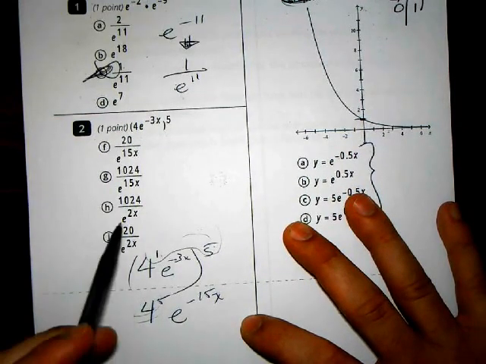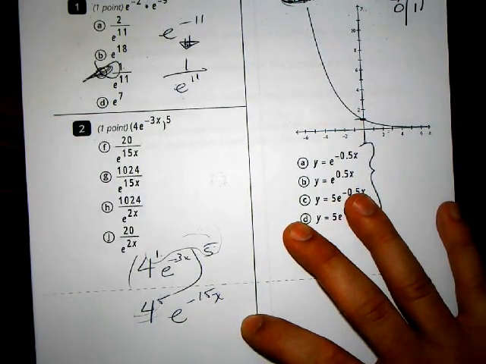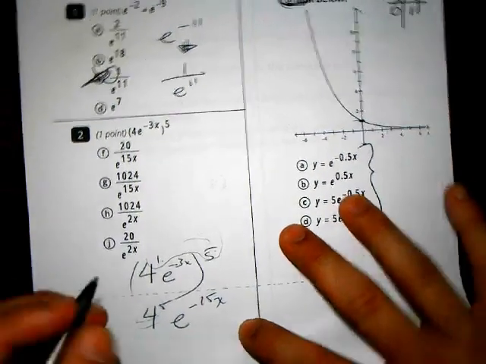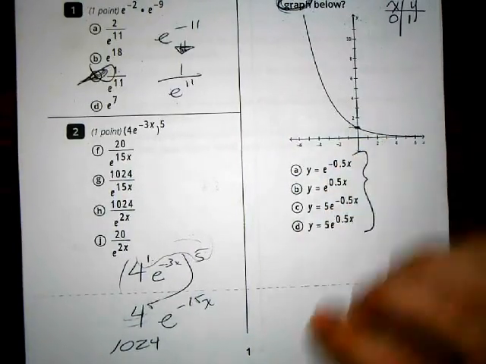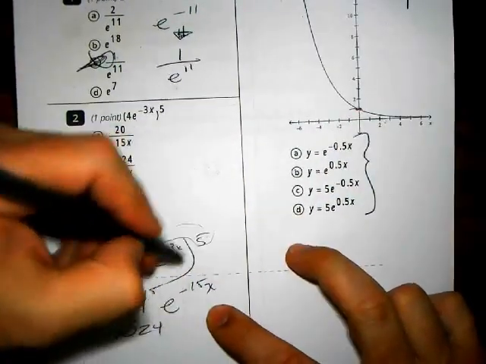What's 4 to the 5th power? Yeah, so we can at least do that. 1024. We know that part. That's good. Now, e to the negative 15x.